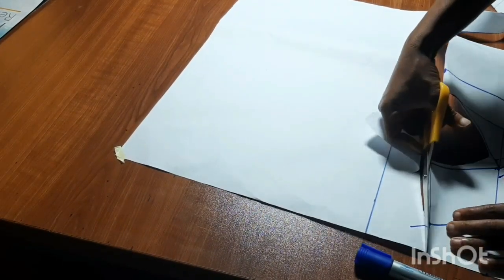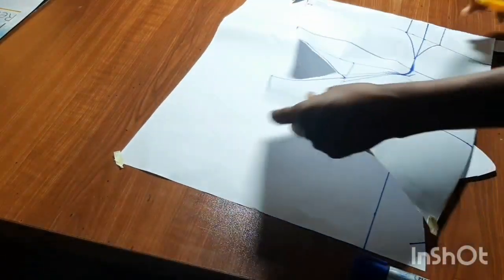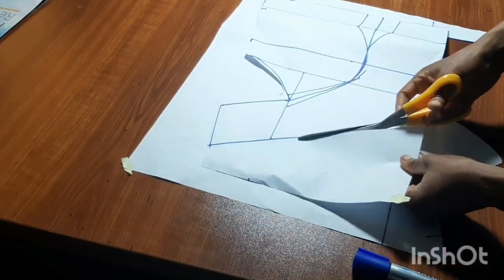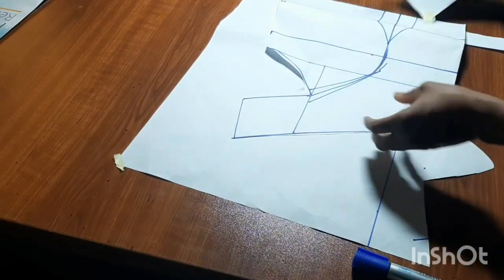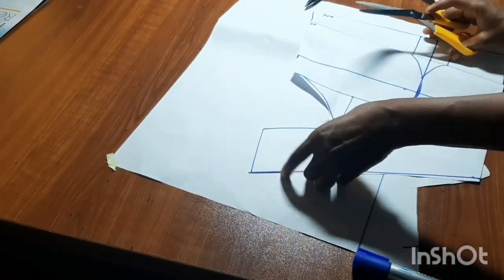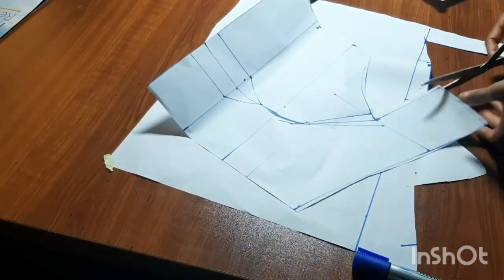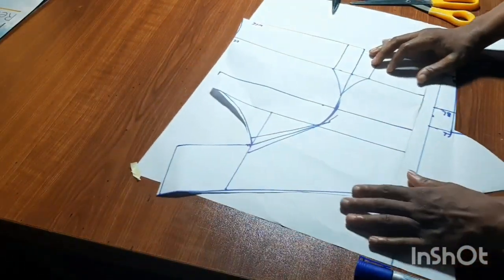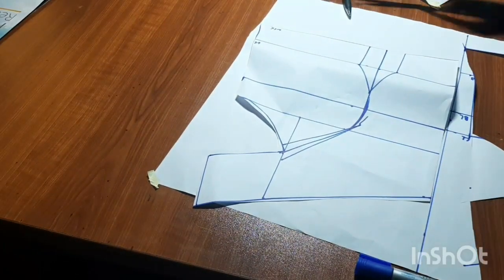So you see, they're very simple, straightforward, and beginner friendly. So we'll cut out the back too. The next thing we want to do, after we have cut, is use this pattern to trace out the back seam. To trace out the back seam, we will leave out 2 inches for zip allowance, or 1 inch. Let's leave out this side.